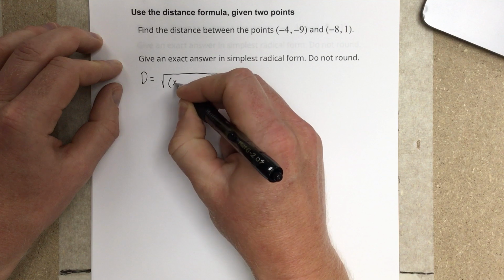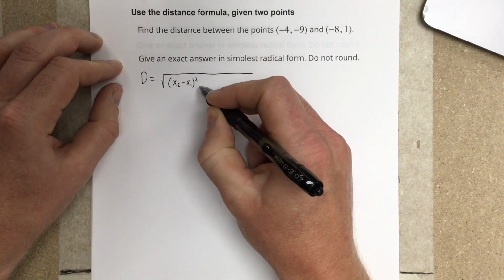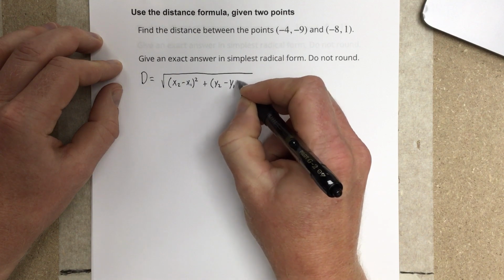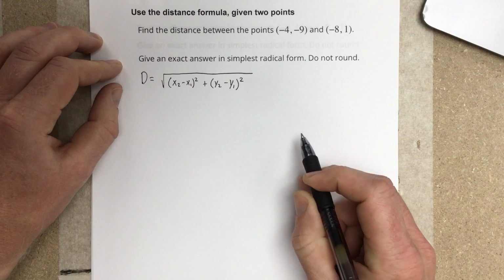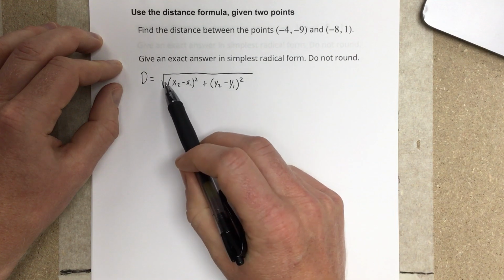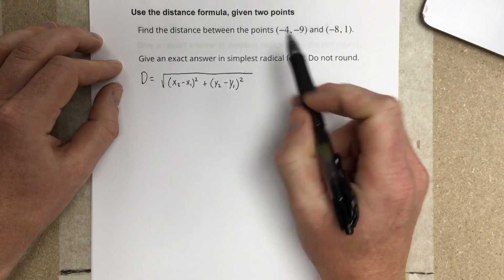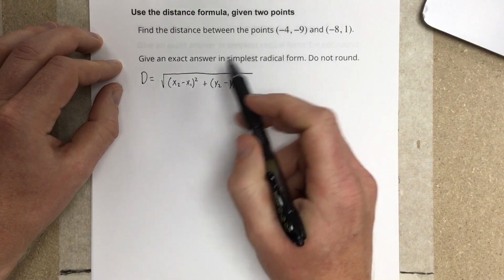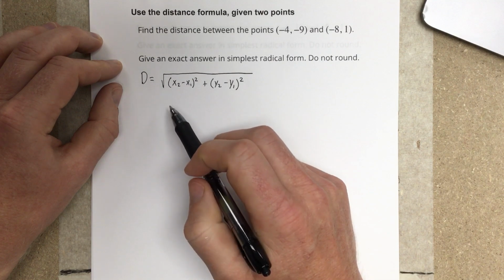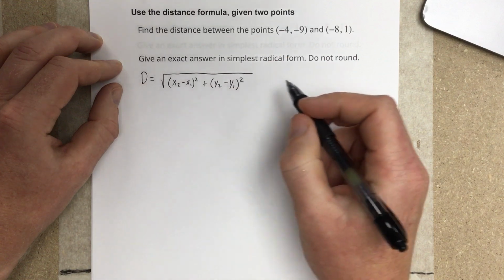of x2 minus x1 squared plus y2 minus y1 squared. And this is actually the Pythagorean theorem, but just written in a way so that you can find the distance between 2 points with coordinates instead of just side lengths. So the distance formula and the Pythagorean theorem are essentially the same formulas.